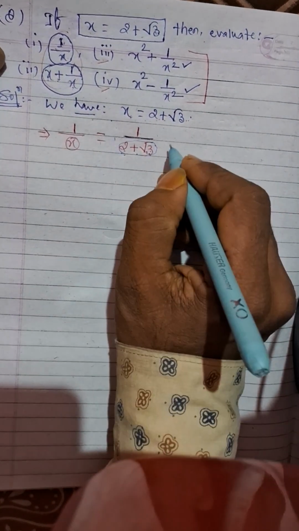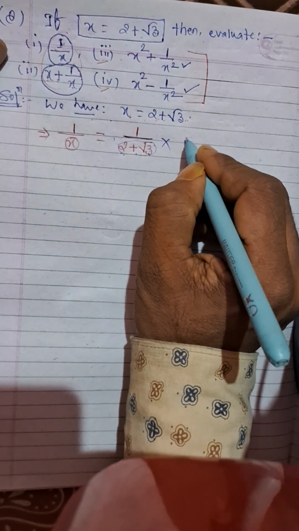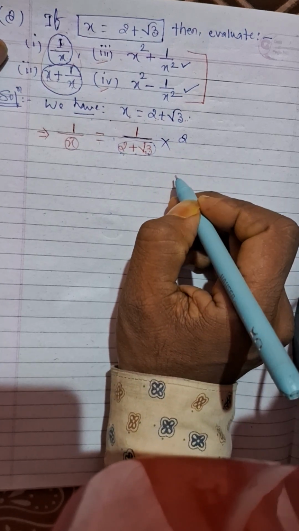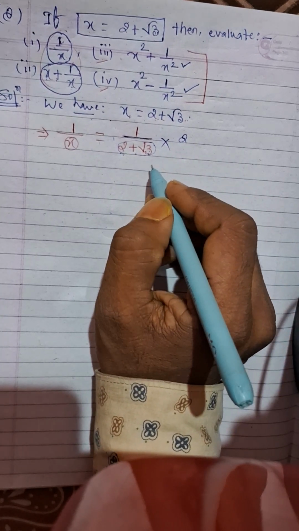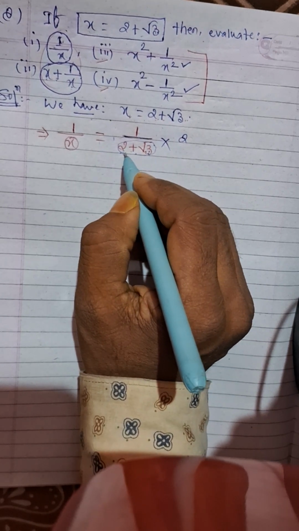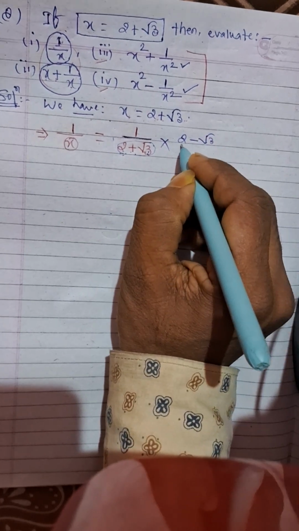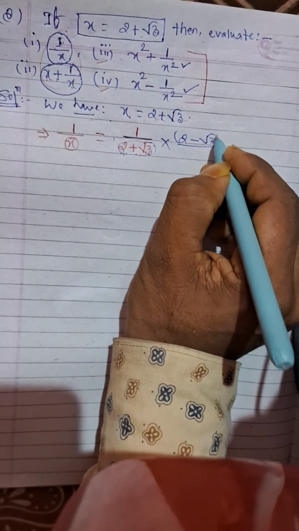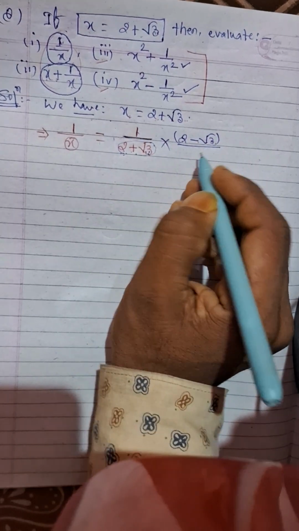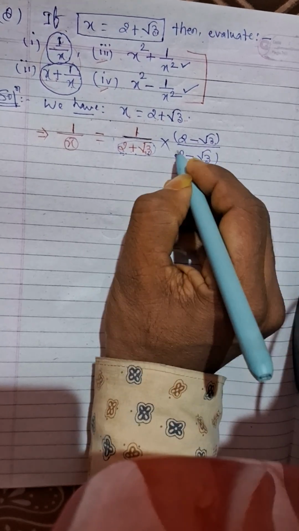For rationalizing the denominator of a number, we just need to multiply the numerator and denominator by the conjugate of the denominator. We have denominator as 2 plus root 3 and the conjugate of 2 plus root 3 will be 2 minus root 3. That is, we are multiplying the numerator by 2 minus root 3 and the denominator by 2 minus root 3.